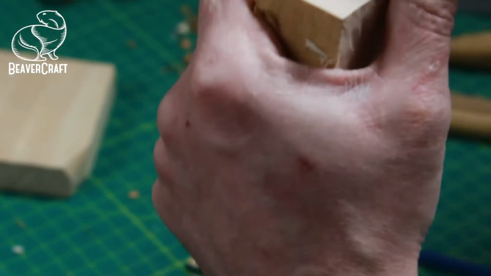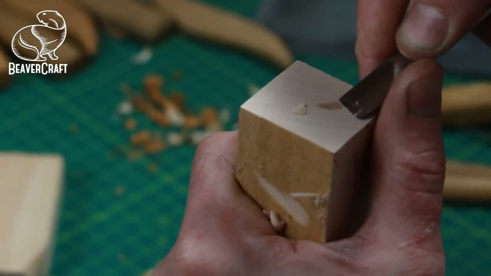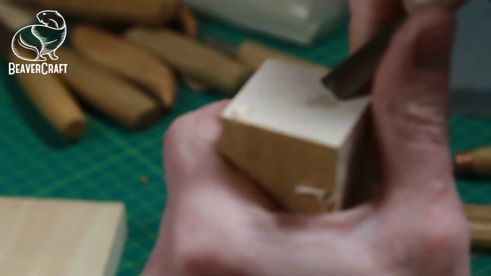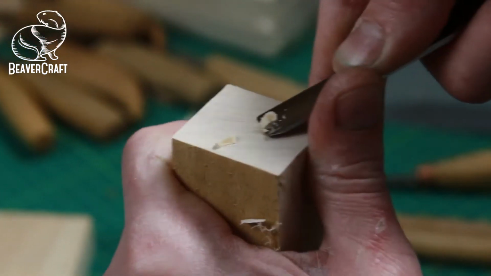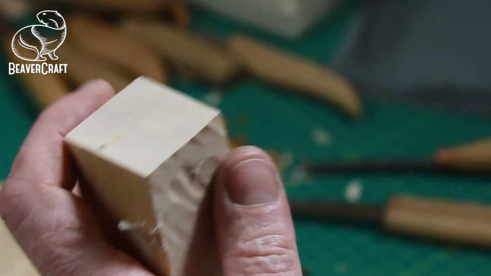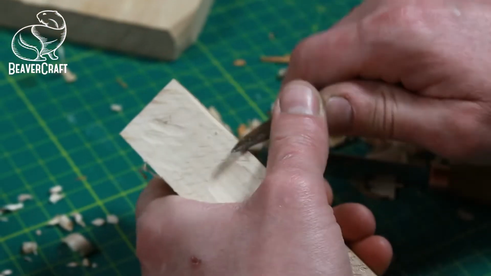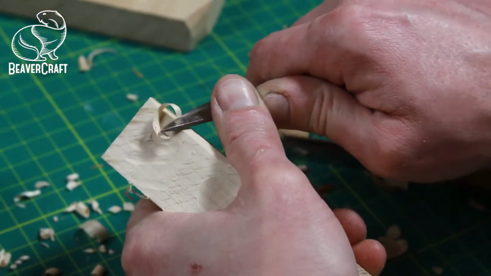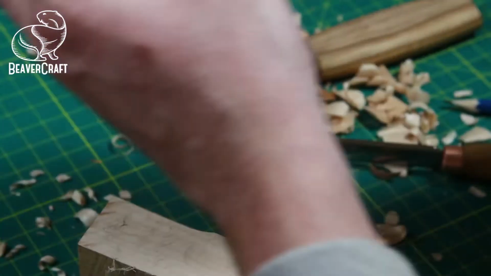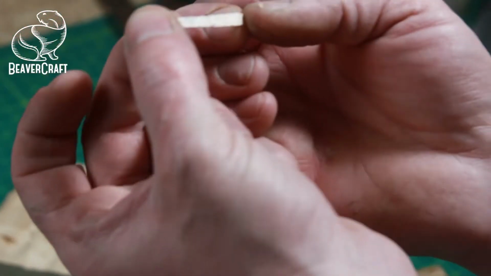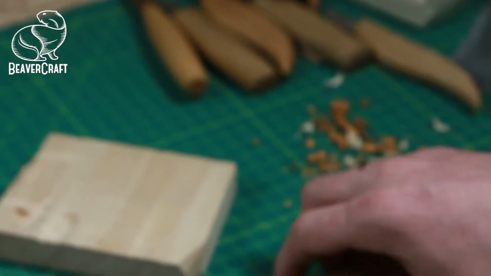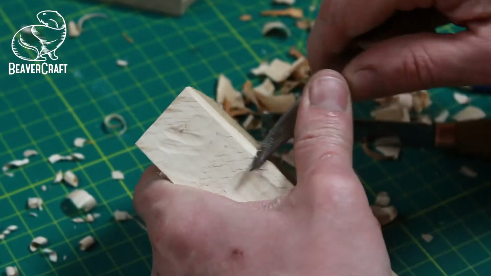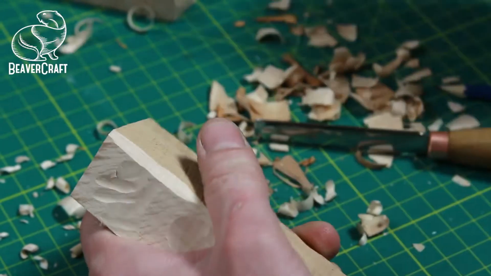It's a lot harder to cut on the butt. The fibers are dense. It's quite an interesting wood. You may use it for spoons as well.